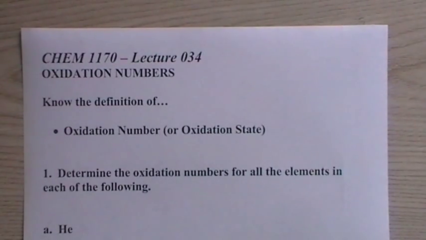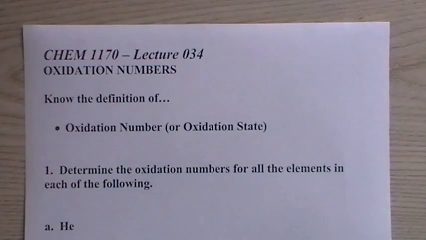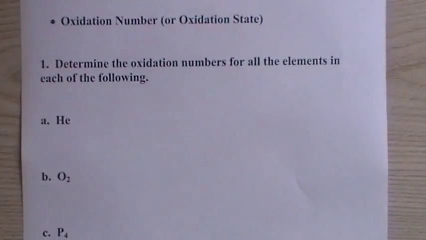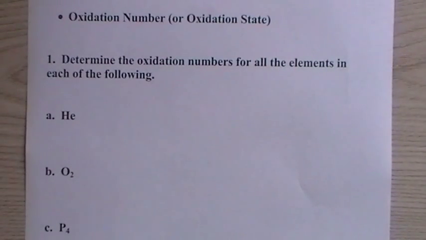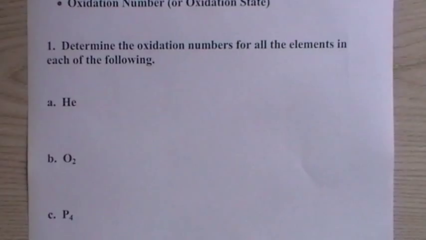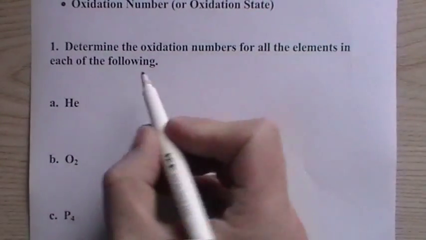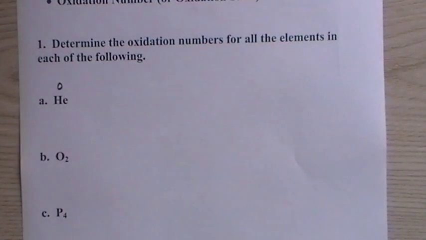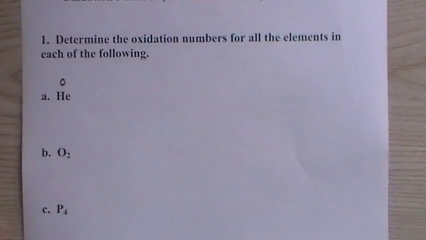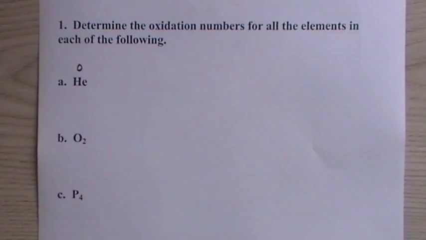Okay, lecture 34. Know the definition of oxidation number. We're about to use them here. So determine the oxidation numbers for all the elements in each of the following. Well, first one is just helium. And what you normally do is you put the oxidation number above the element. So helium, if you look at our first rule, elements: the oxidation number of an atom in an element is 0. So that's 0, that's easy enough.